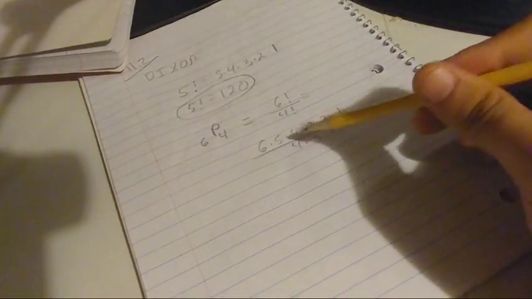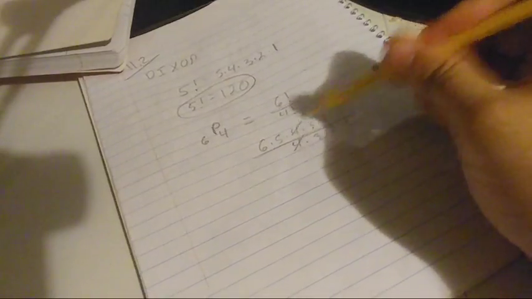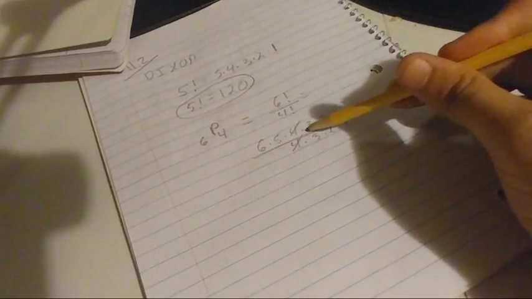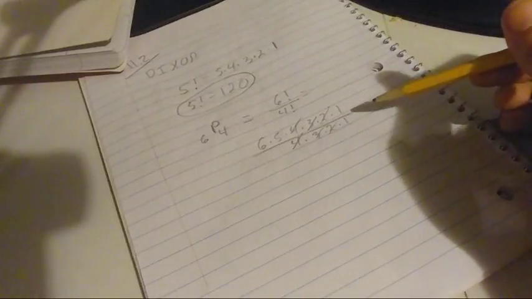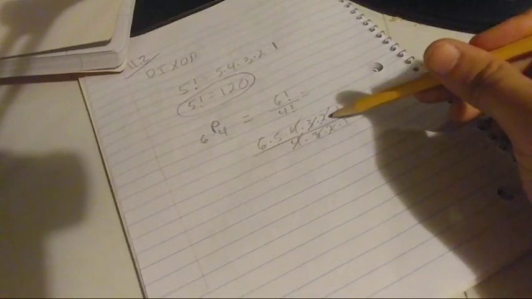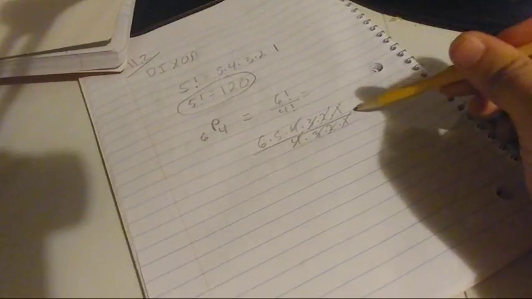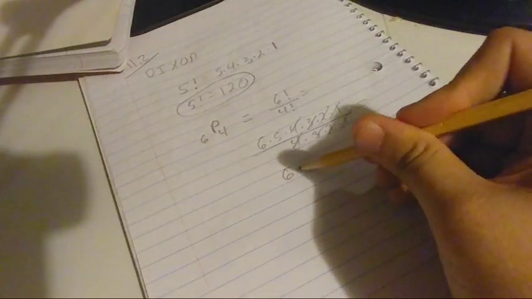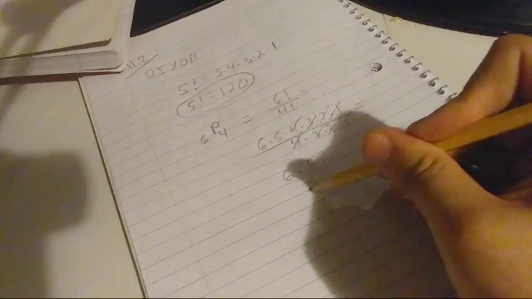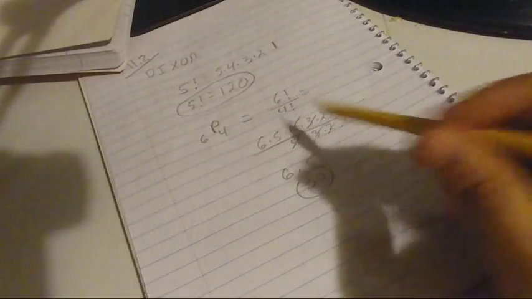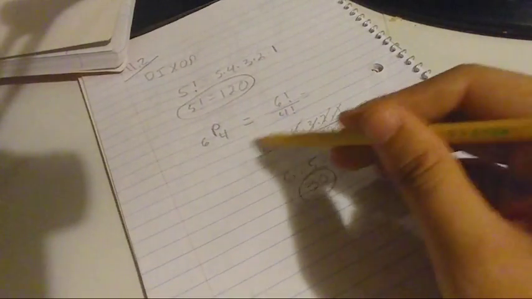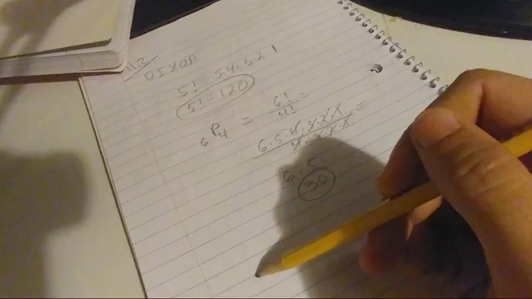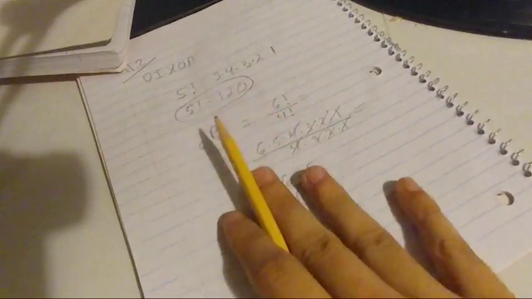Well, wait a second. 4 and 4, they match up, so we could cross those out. 3 and 3 match, we could cross those out. 2 and 2 match, and we could cross that out. Hold up. 1 and 1 even match. So all you're left with is 6 times 5. So the answer for that one is 30. This is a pretty basic one, the permutations, because you line them up and you cross them out and you're just left with something easy. So this is a really easy permutation.